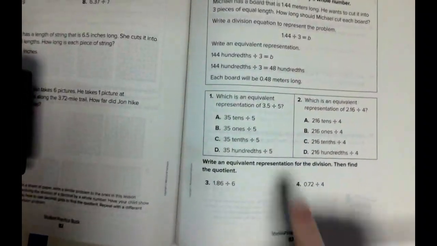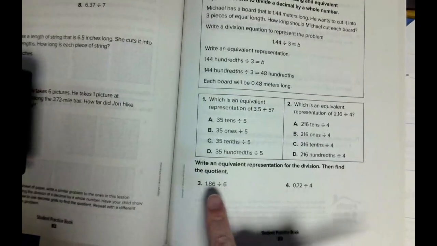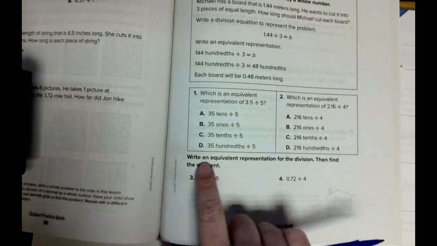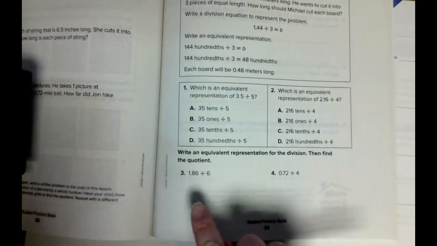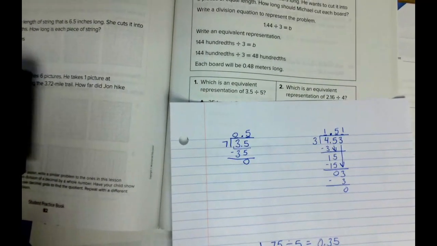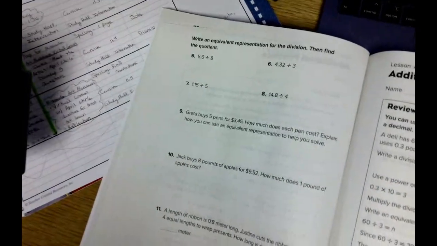For the second assignment, it's going to be more of the same thing. On page 83, you don't have to do this. But on this one, ignore the directions where it says to write an equivalent representation. Just find the quotient. Look at the problem, set it up as a long division problem, and solve like normal. Don't worry about what the other stuff says. Then you'll go on and do the next page as well.